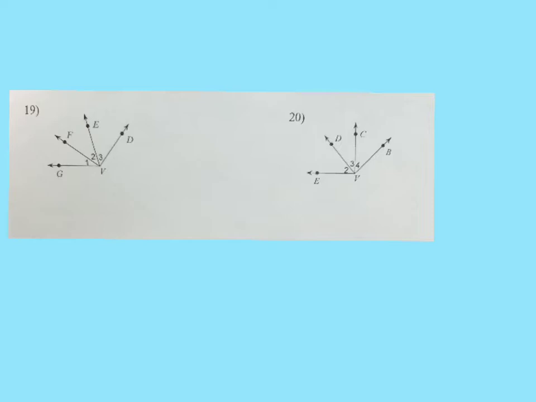All right, 19, it's the exact same concept. There are going to be 6 different angles. So the first angle I'm going to name is angle 1. Second one I'm going to name is angle 2. Third one I'm going to name is angle 3. Like I said, if you don't want to name those, you could say angle GVF or angle FVG. You could say angle FVE or angle EVF.